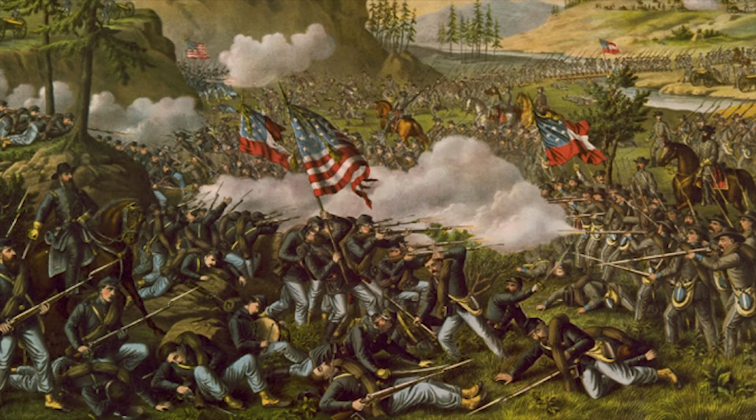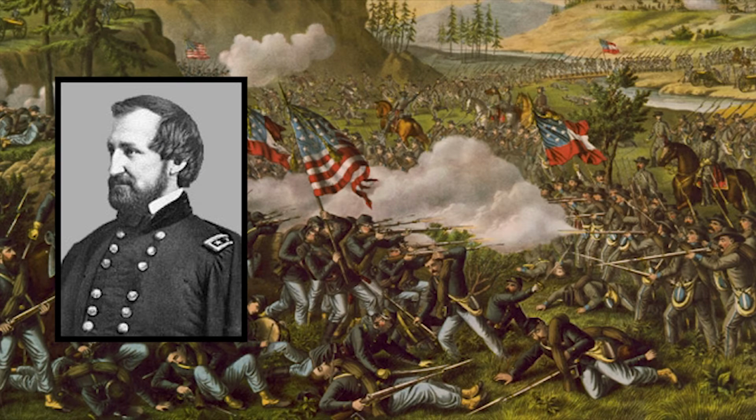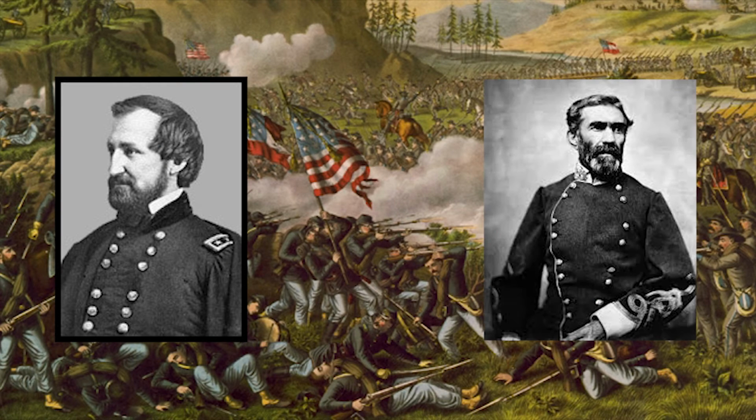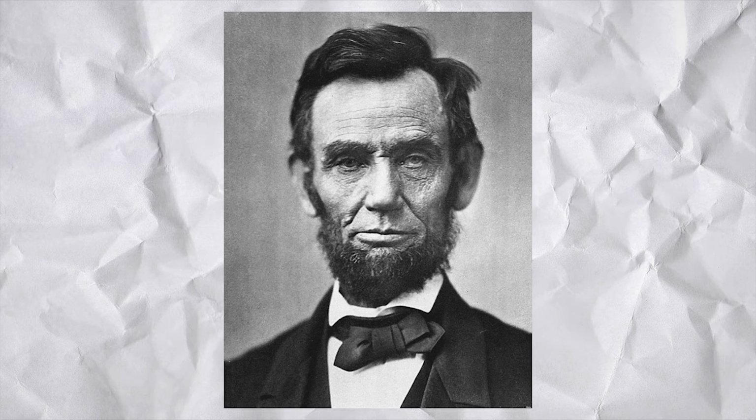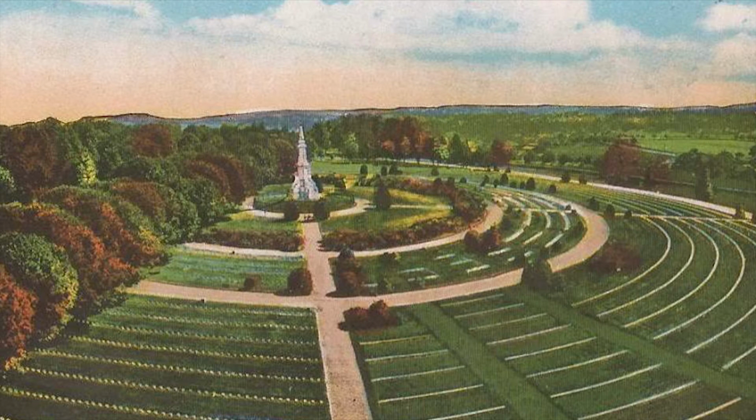September 19th. Union General William Rosecrans is defeated by Confederate General Braxton Bragg at the Battle of Chickamauga in Tennessee. November 19th, 1863. President Lincoln delivers the 2-minute Gettysburg Address at the dedication of the National Cemetery at the battlefield in Gettysburg, Pennsylvania.